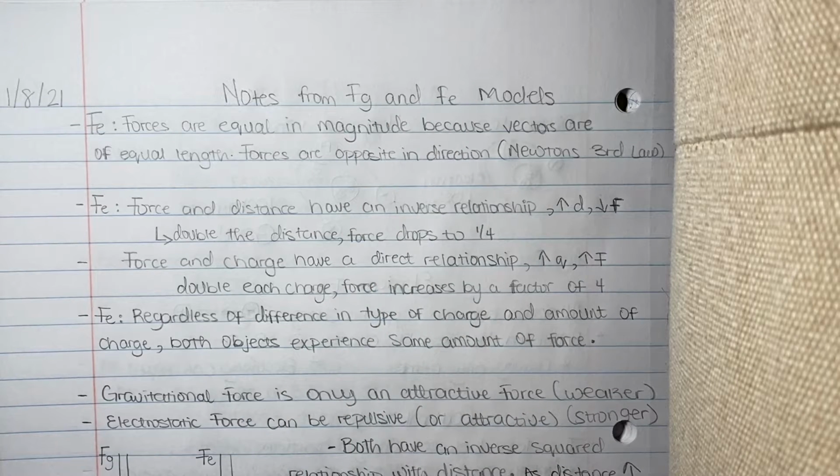So yeah, the force and distance have an inverse relationship. As your distance goes up, your force goes down. And if you really think about that, it makes sense. If you put distance in between them, the force is going to weaken. How I think about it is, if you have two kids on both sides of your hands, and you were trying to pull both of them in, and they were both trying to pull you in opposite directions, I feel like the more distance they put, the more difficult it would be for you to pull them in, so the force is going to weaken.